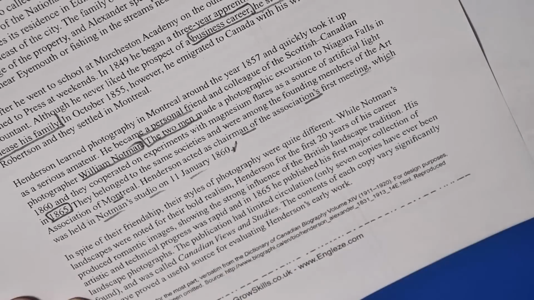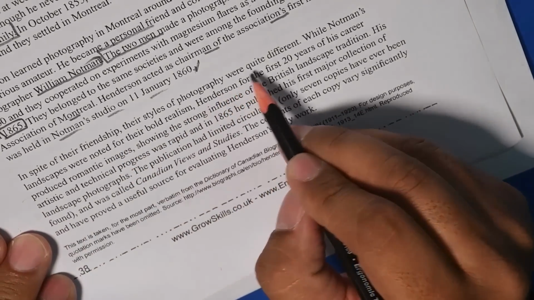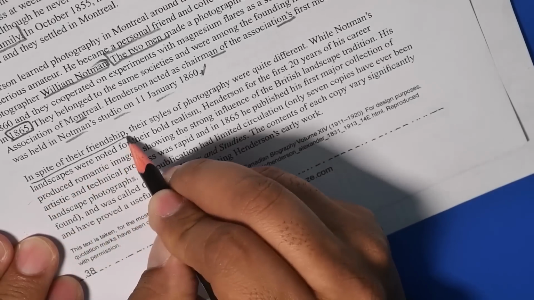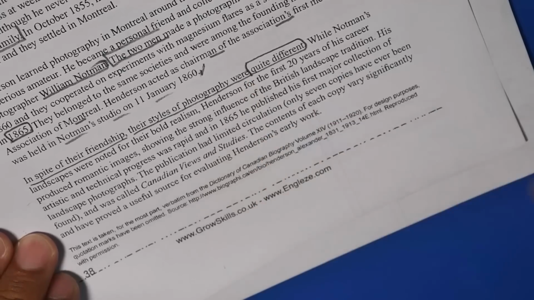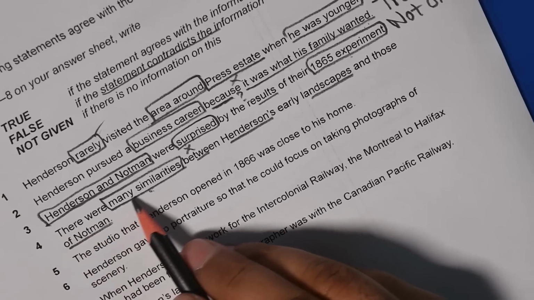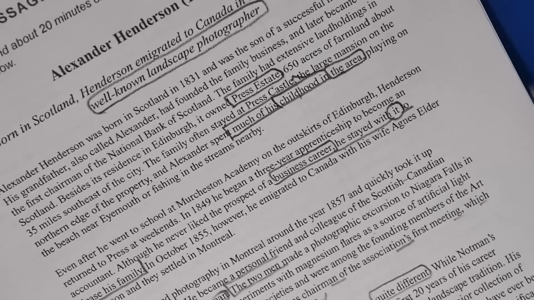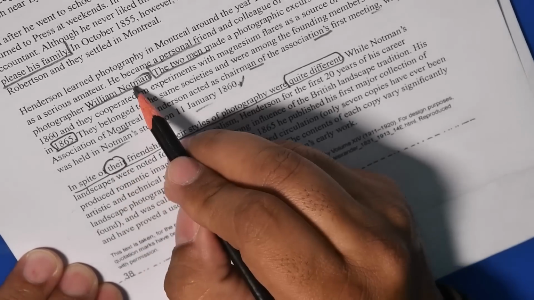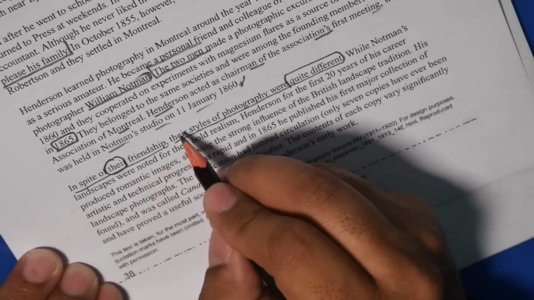We read until here. There is no mention. In spite of their friendship, their styles of photography were quite different. Quite different. And over here they say there were many similarities between Henderson's early landscape and those of Noteman. Now see, in spite of their friendship. Now there means Noteman and Henderson, right there. And then they said their style of work.